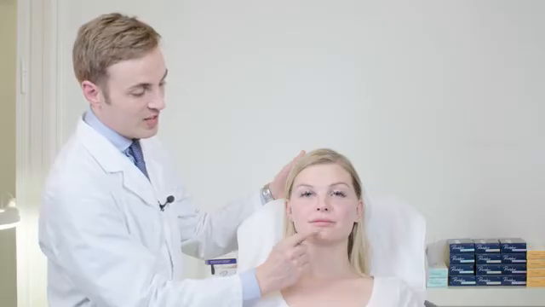For the lip, we used 1 ml of Restylane Kiss, and we split it: 0.4 ml into the upper right lip, 0.4 ml into the upper left lip, and then 0.1 ml as a bolus on each side of the lower lip.